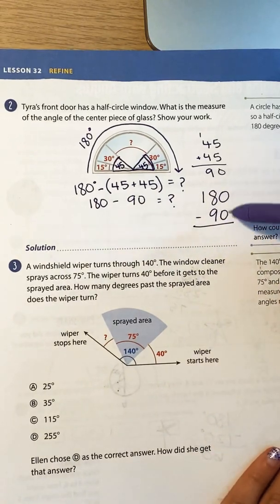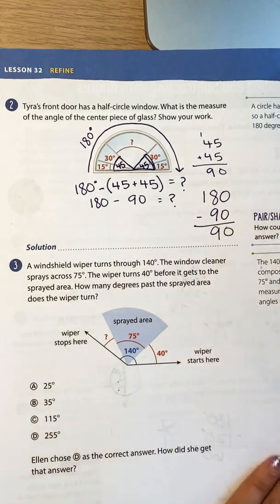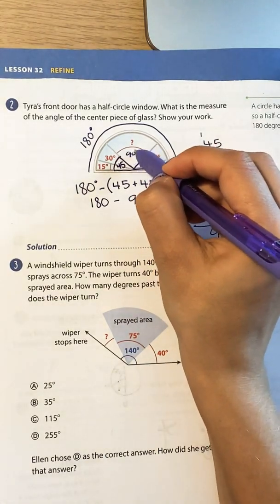Line up your place values. 0 minus 0 is 0. 18 minus 9 is 9. Okay, so that middle piece there is 90 degrees.